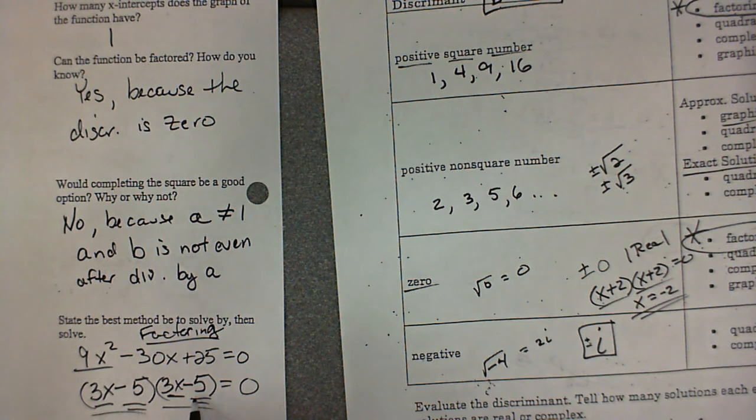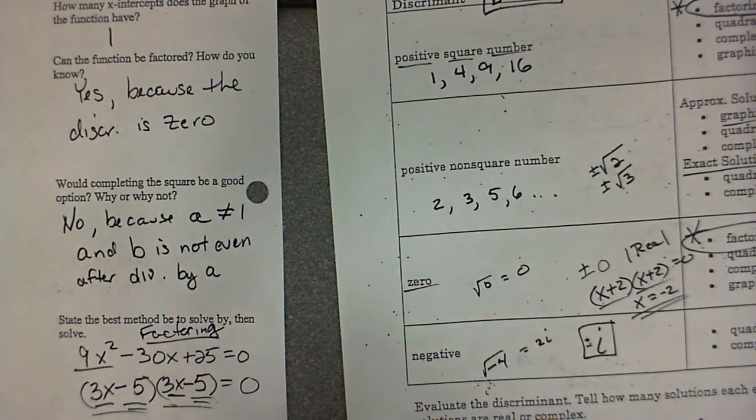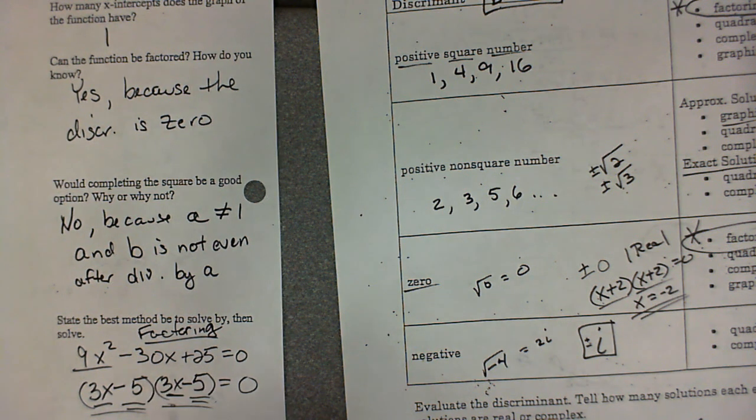Well, do we end up with negative 30x in the middle? 3x times negative 5 is negative 15x. Negative 5 times 3x, negative 15x. Negative 15x plus negative 15x is negative 30x. It does get you your answer.